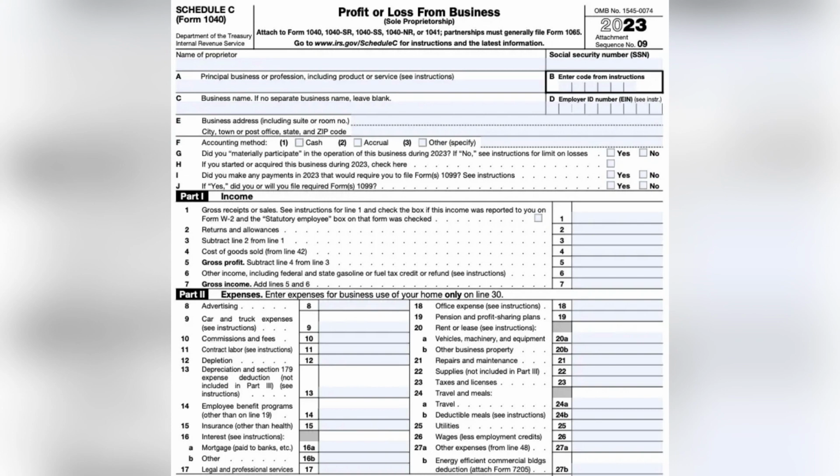And here's a bonus tip. If you've had losses, you can use them to offset your gains, or even reduce your taxable income by up to $3,000 per year. Plus, any remaining losses can be carried forward to future tax years.